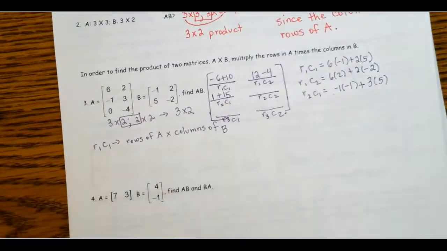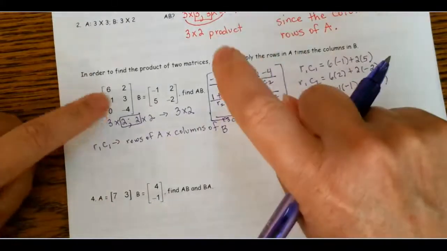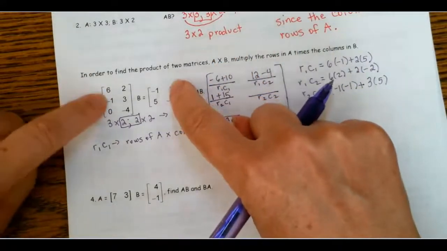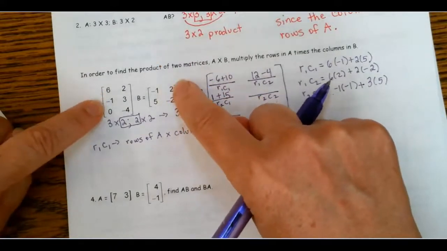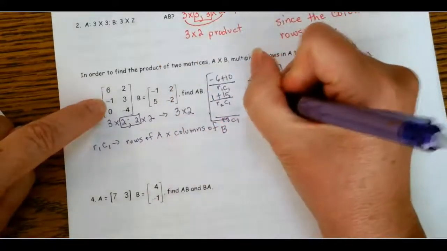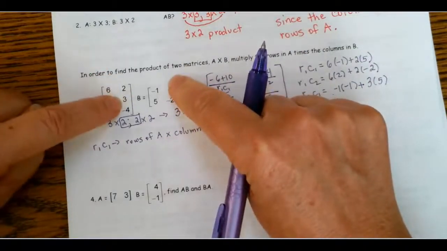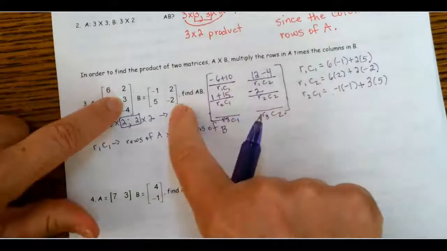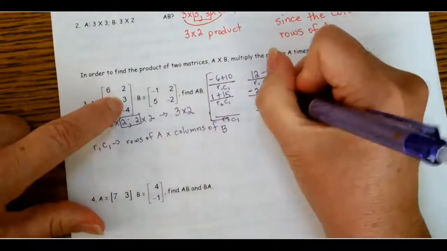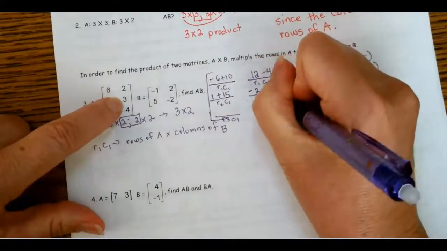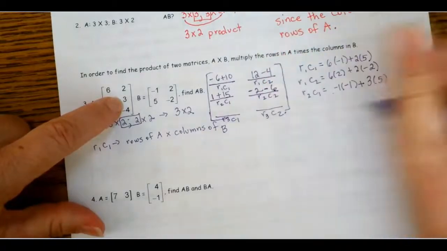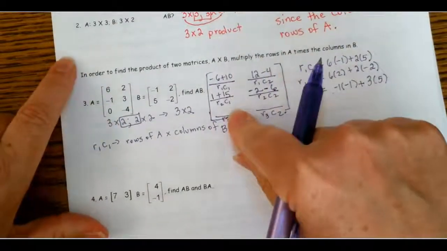Okay, so I'm going to pick it up a little bit here. Row 2, column 2. The first in the row times the first in the column, that's going to be negative 2. And then plus the second in the row times the second in the column. So that's actually negative 6. Okay, so I stopped writing over here and I'm just going to put the results.